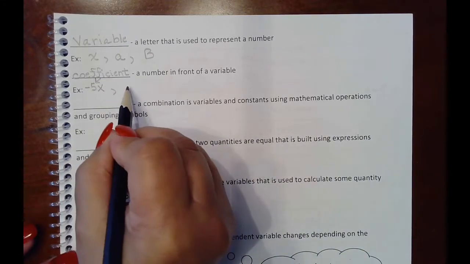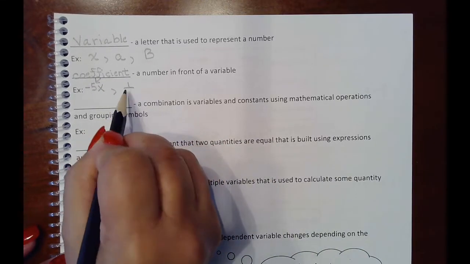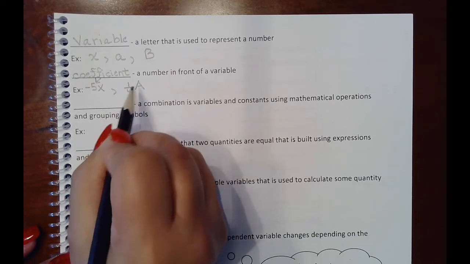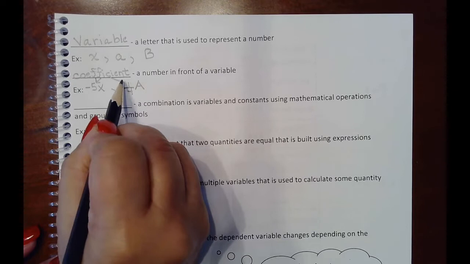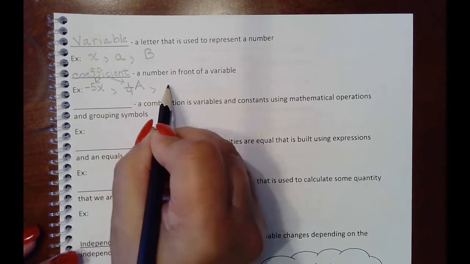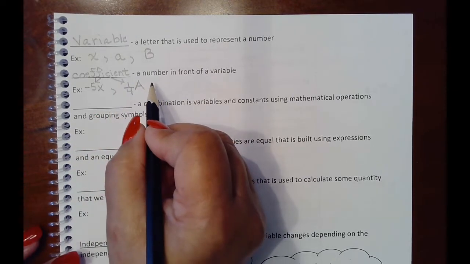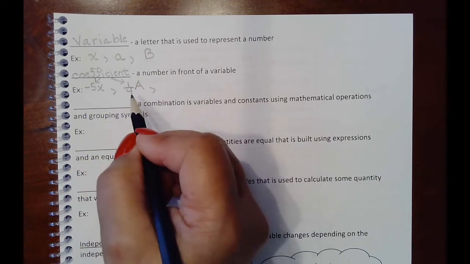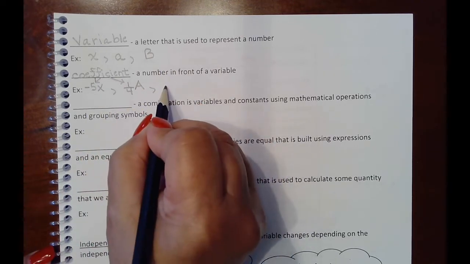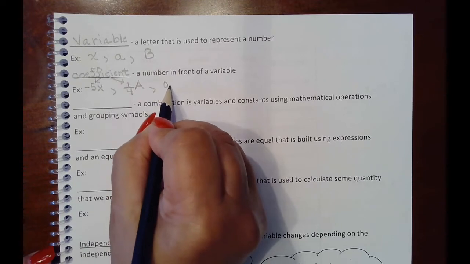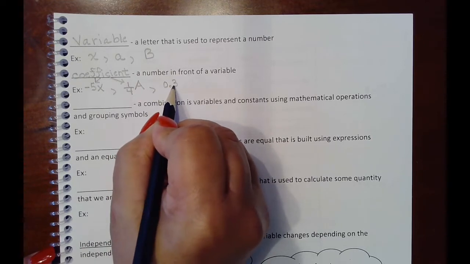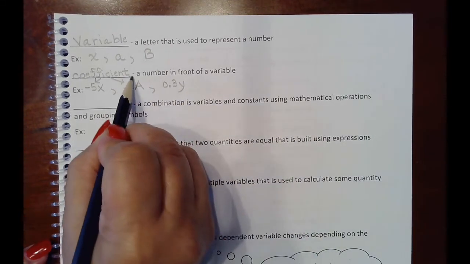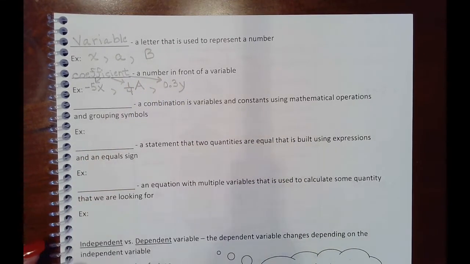Okay, if you have something like 1/4 and this is your variable, then the coefficient would be this fraction. So a coefficient can be anything. It can be a number, an integer, a fraction, or a decimal. You might have something like this in front of a variable. Okay, so these are all examples of coefficients.